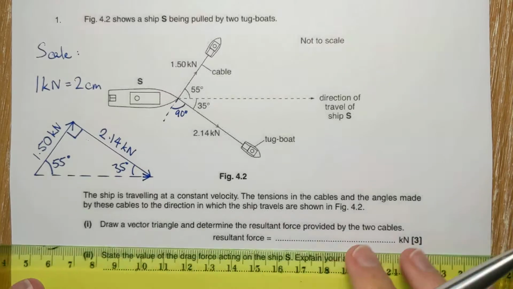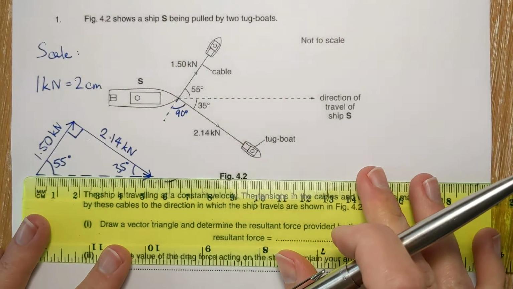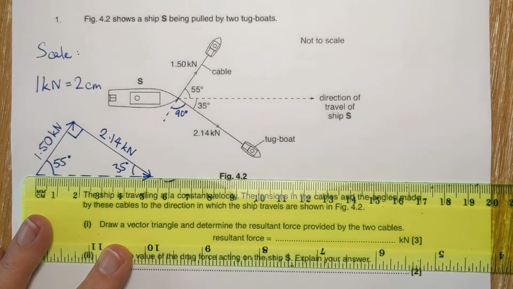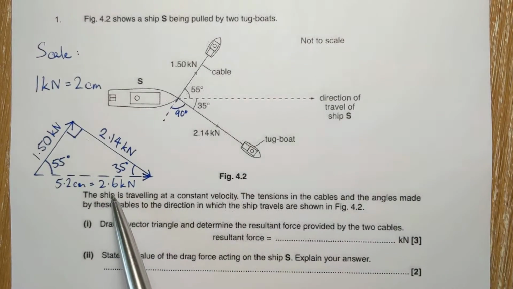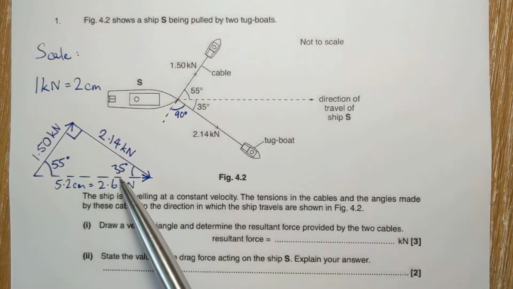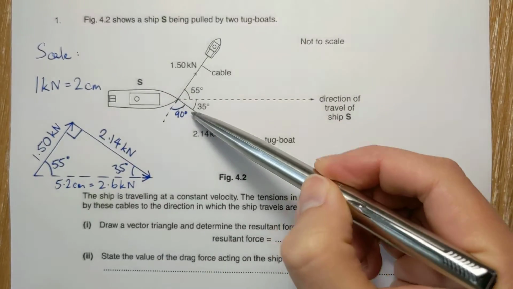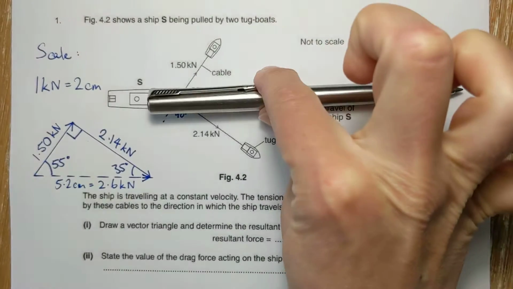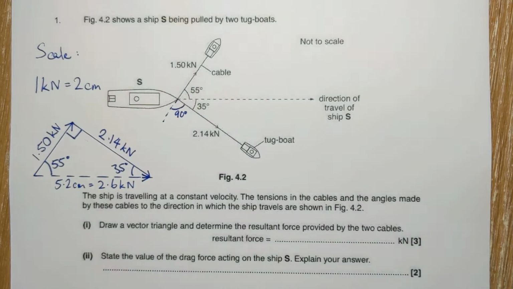And if I measure it and convert back, I get 2.6 kilonewtons there. So that is the total tension force from these two ropes, and it's in the forwards direction.